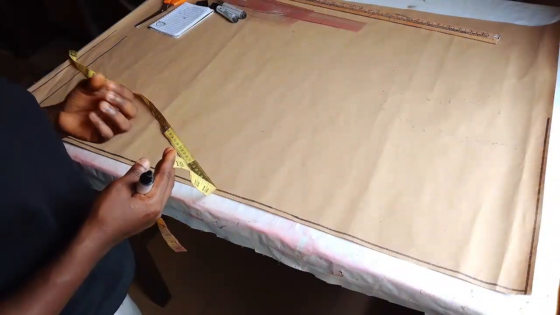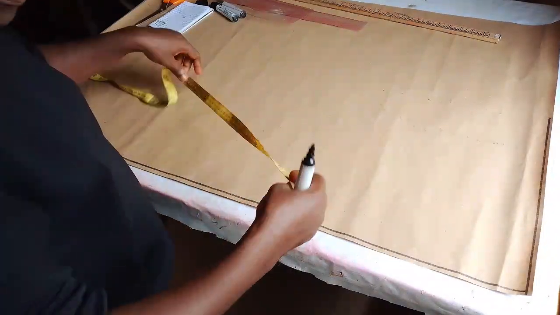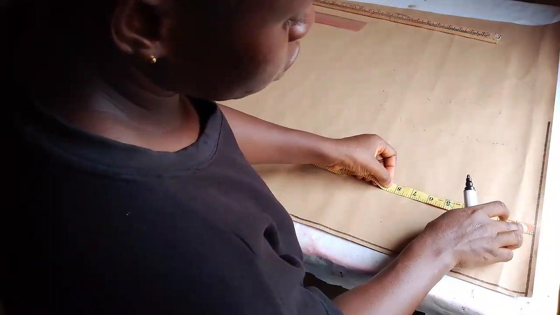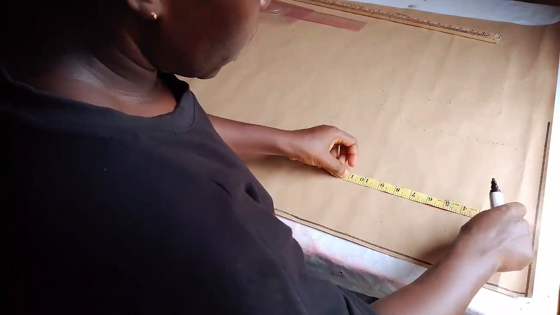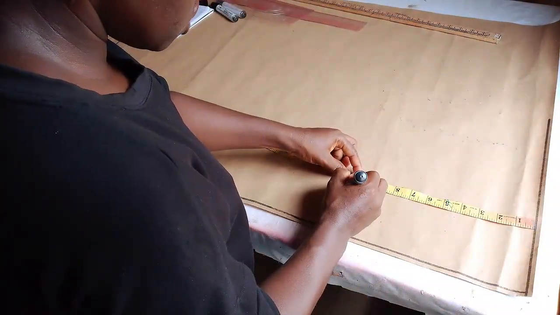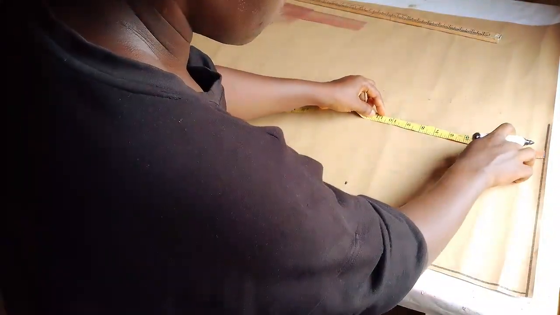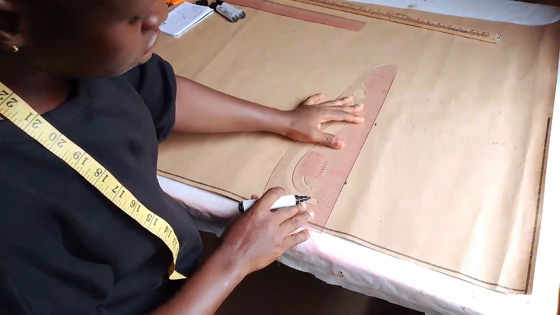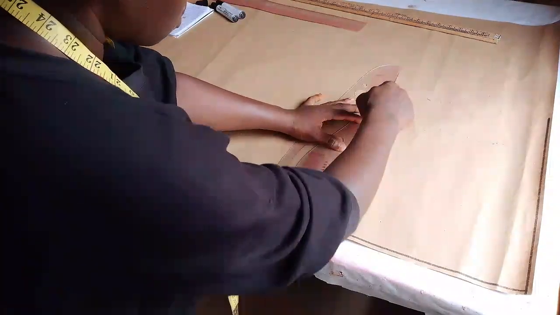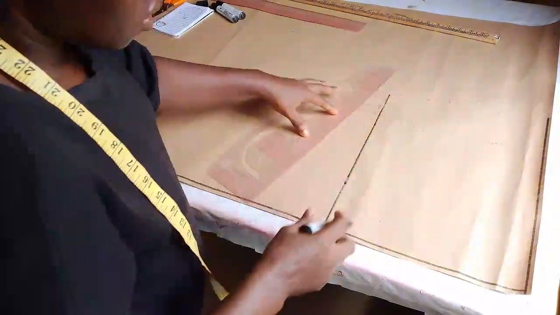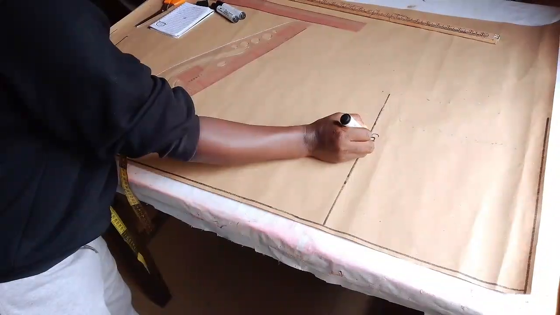We're just going to add half an inch for ease. So place the measuring tape on the waistline and mark 11 inches. Then I'm going to give it a straight rule. So here is our crotch depth.